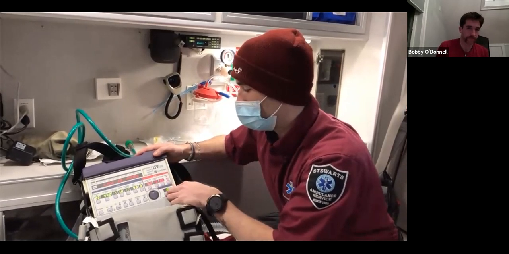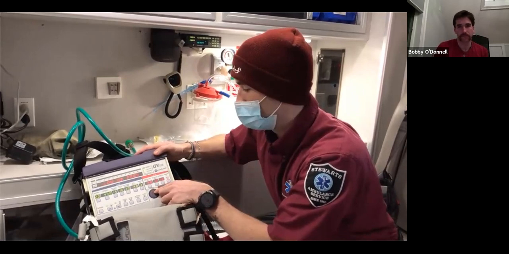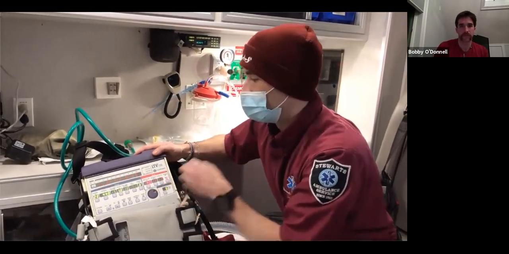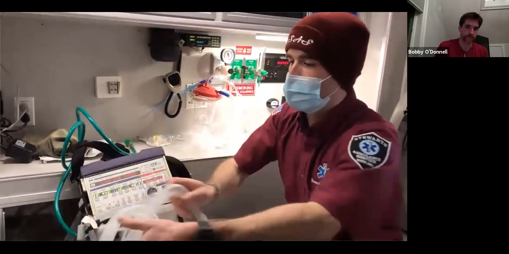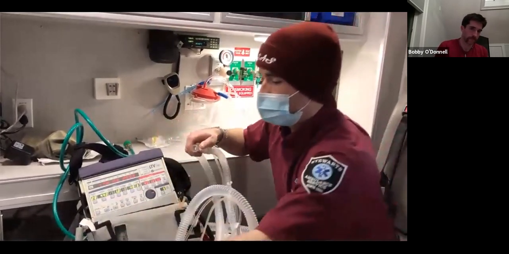And we said we're going to put our PEEP at 5. So we have all our settings in there. So we want to have our ventilator settings preset. We'll be all set with our circuit.